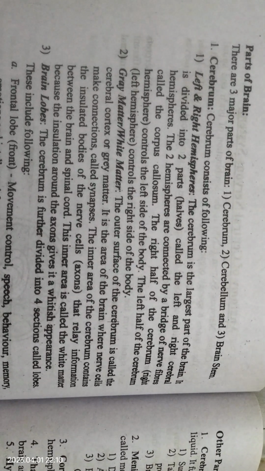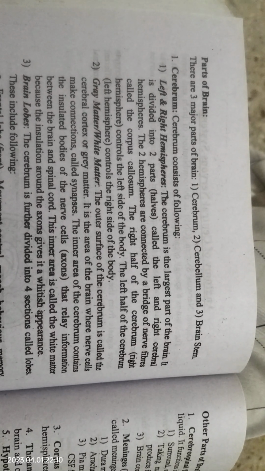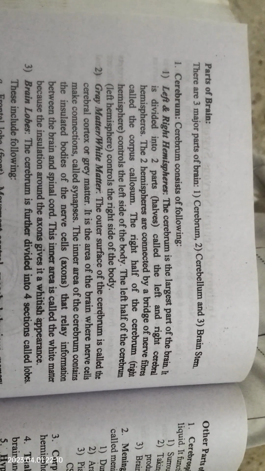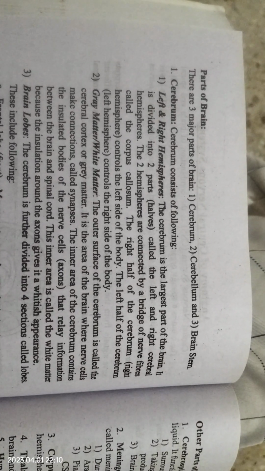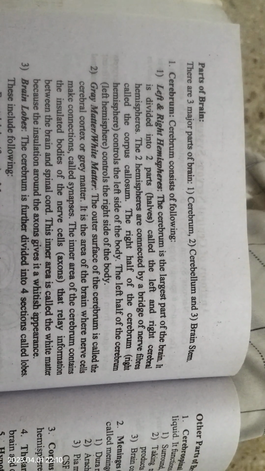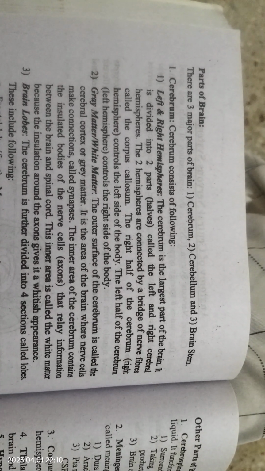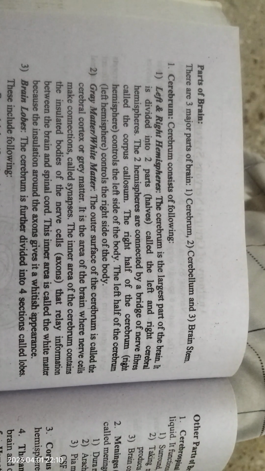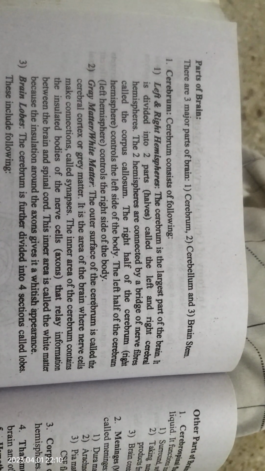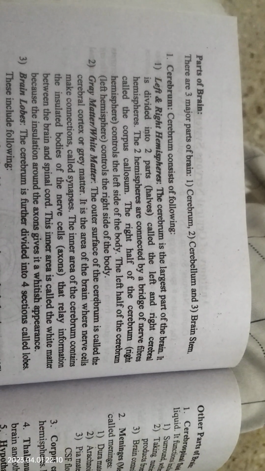Parts of brain. There are three major parts of brain: cerebrum, cerebellum, and brain stem. The cerebrum consists of the following: left and right hemispheres. The cerebrum is the largest part of the brain. It is divided into two parts called the left and right cerebral hemispheres. The two hemispheres are connected by a bridge of nerve fibers called the corpus callosum.